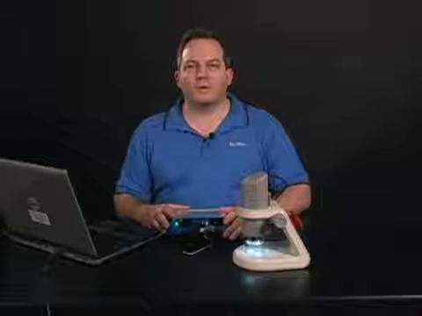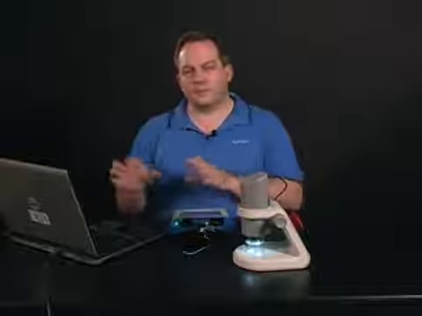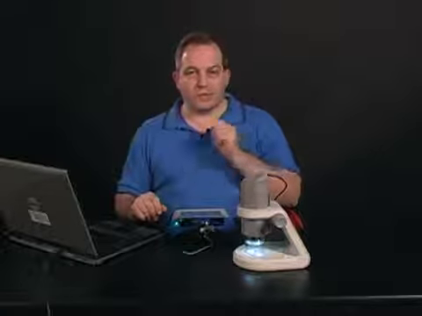Hello and welcome. Today we're going to take a quick look at the new microscope feature of the Spark Science Learning System and SparkView software. This is available in version 1.3, which is on our website for download for free. So let's take a look at what it looks like to capture an image.